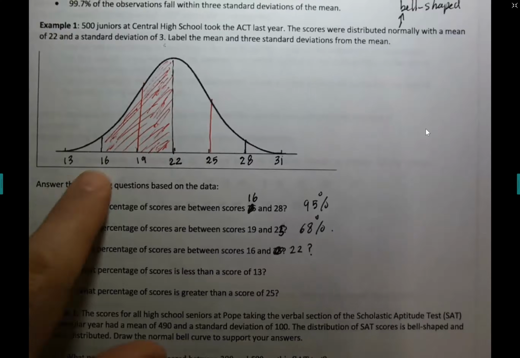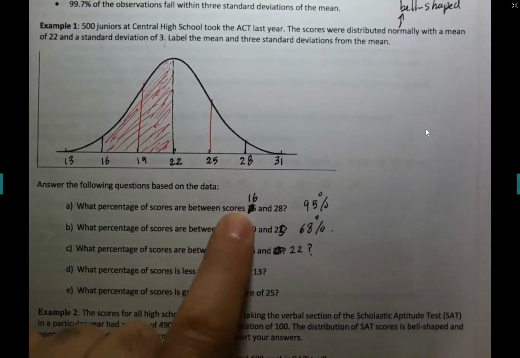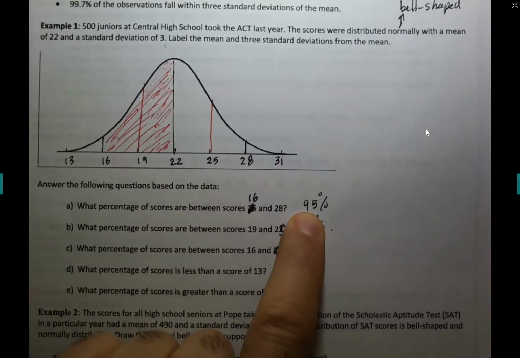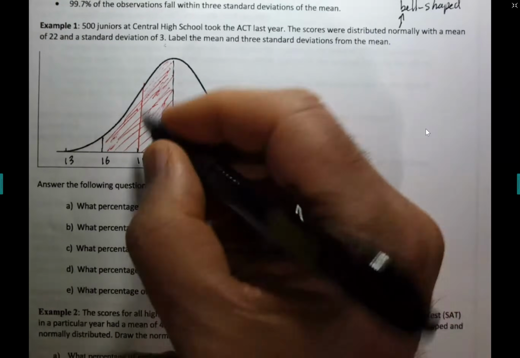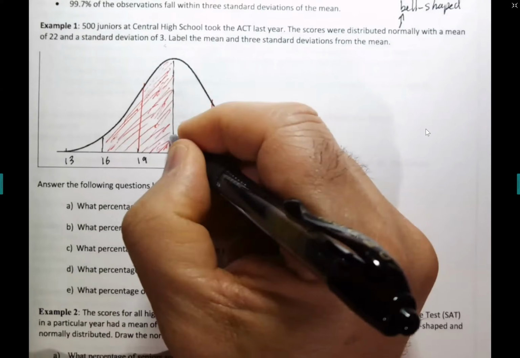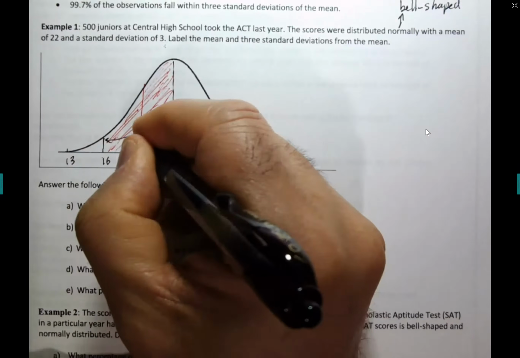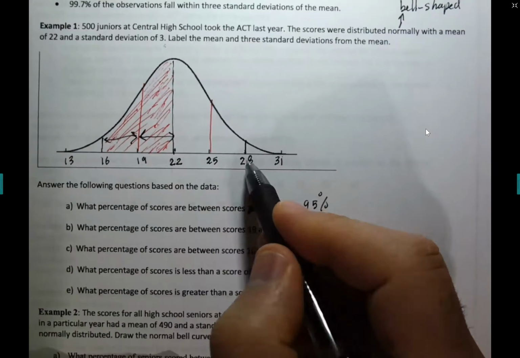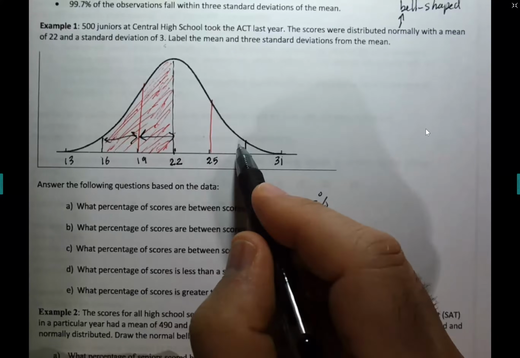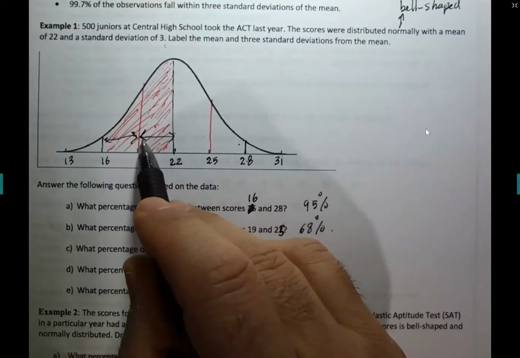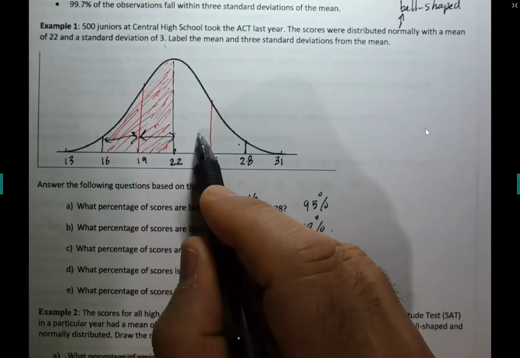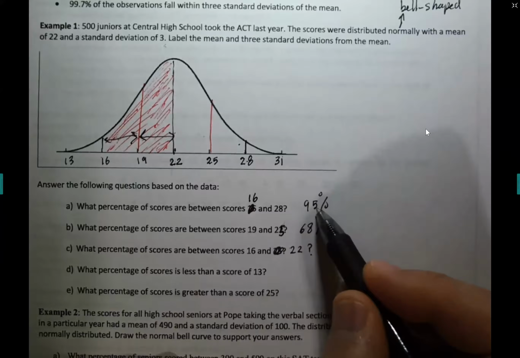Okay, what's 16 to 28, guys? What did we say 16 to 28 is? 95, correct? Well, guys, do you agree with me that from 22 to 16 is 2 standard deviations below the mean? And from 22 to 28 is 2 standard deviations above the mean.